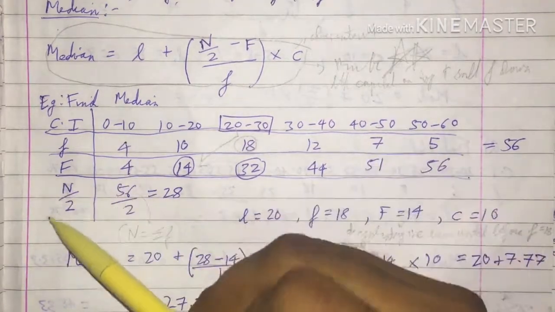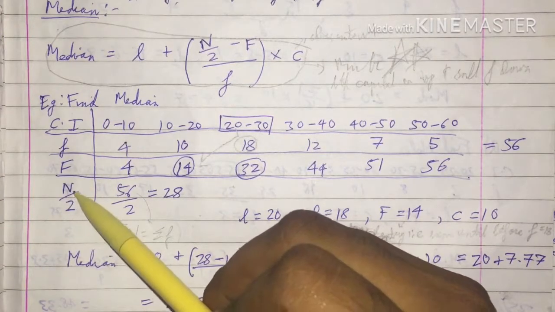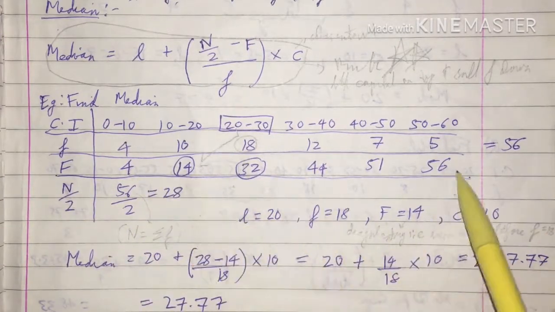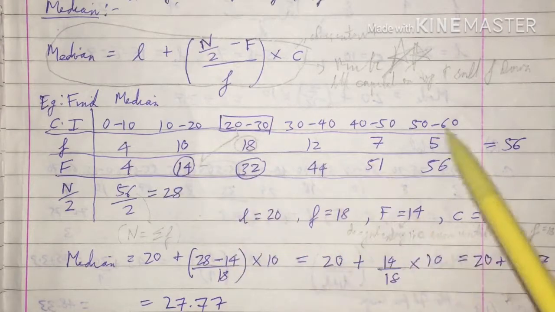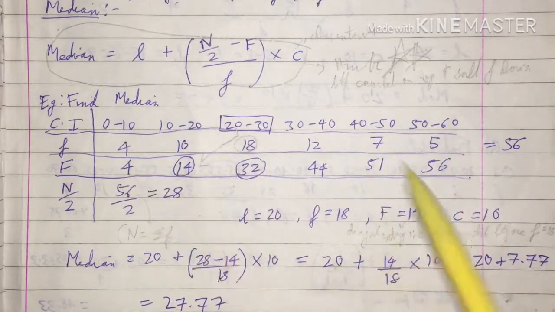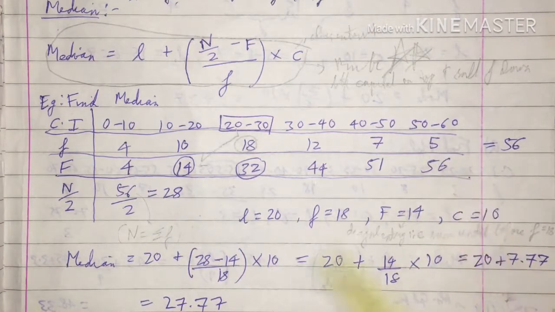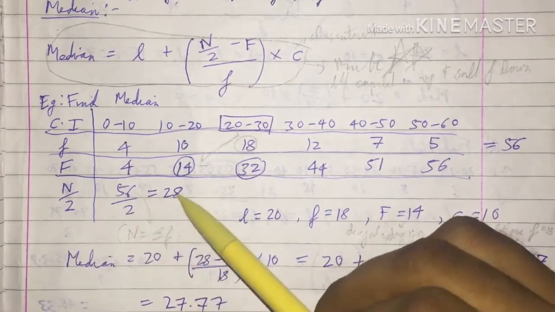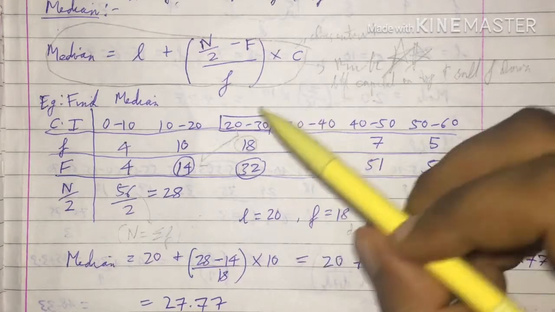Now capital N is the total frequency. So basically that's nothing but the sum. Instead of adding this summation f, we can directly find it using the last value of capital F. So basically it's 56 divided by 2, which is 28.